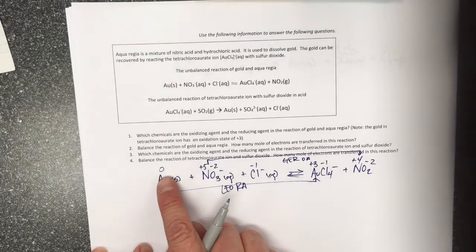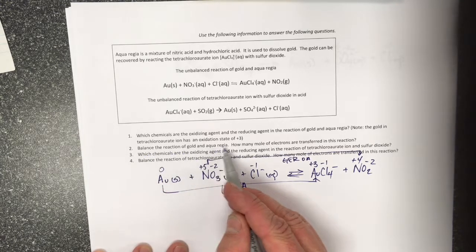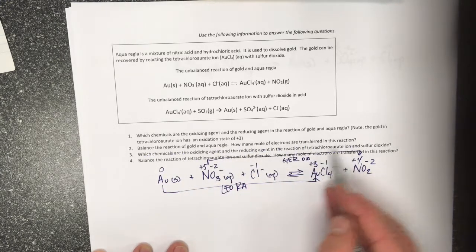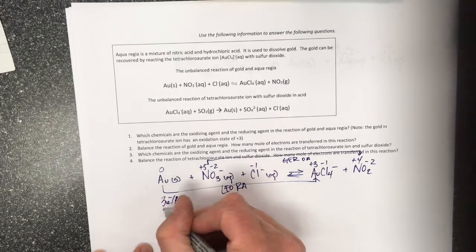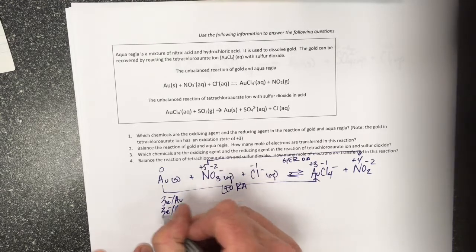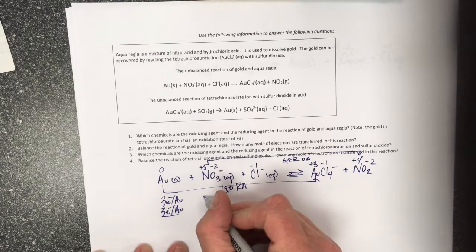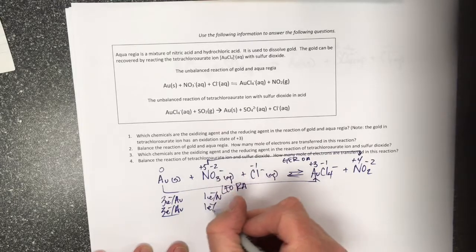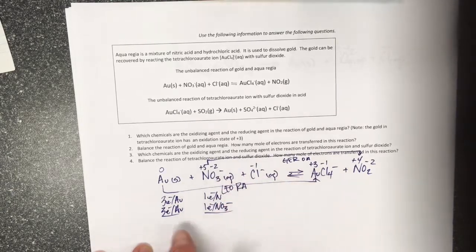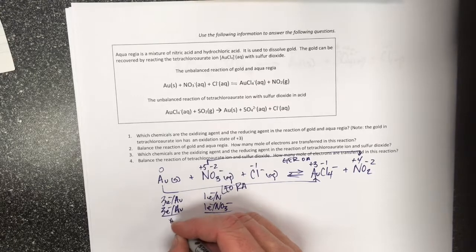You can see that my gold is going from 0 to plus 3, and so in the next question it says, balance the reaction of gold and Aqua Regia. How many moles of electrons are transferred in this reaction? So I have 0 going to plus 3, that's 3 electrons per gold. It's going to look redundant, I write it a second time because this is just one gold. Here, I've got going from plus 5 to plus 4, I get 1 electron per nitrogen. This has 1 nitrogen, so it's 1 electron per nitrate ion. Now this is going to allow me to balance my electrons, which then allows me to balance all the other atoms. Here I've got 3 and 1, the lowest common multiple is 3.